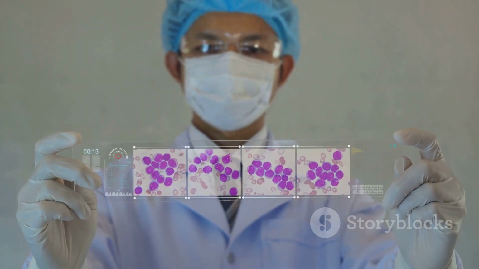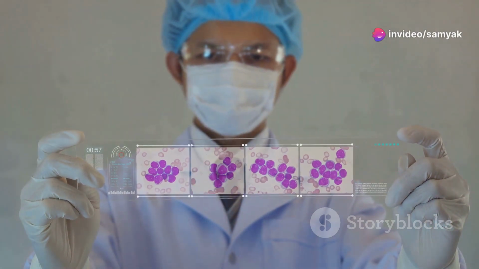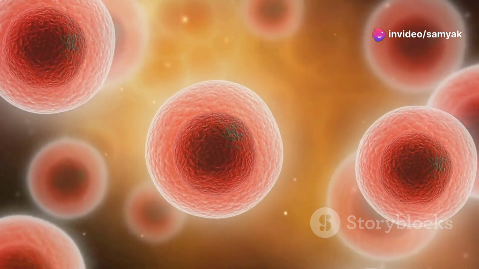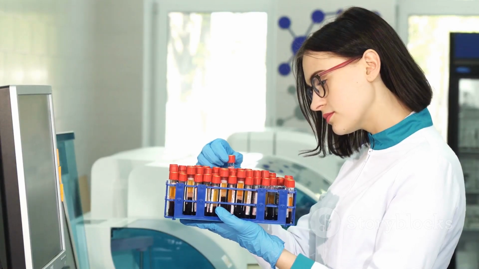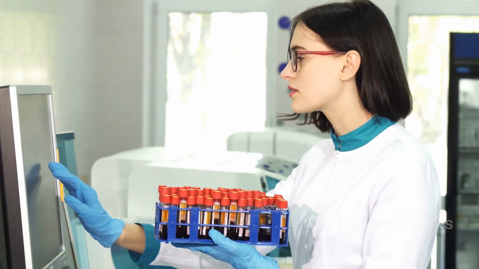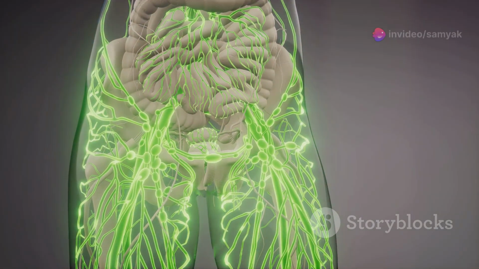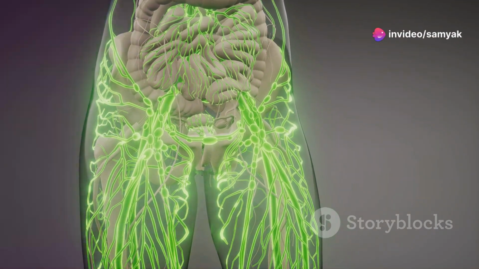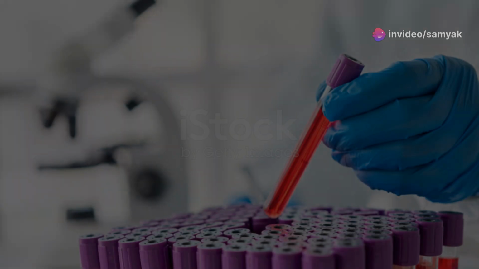Hodgkin lymphoma is characterized by the presence of abnormal cells called Reed-Sternberg cells. These cells originate from a type of white blood cell called B lymphocytes, which are responsible for producing antibodies and fighting infections. The uncontrolled growth of these abnormal cells disrupts the normal functioning of the lymphatic system, leading to a range of symptoms and complications.